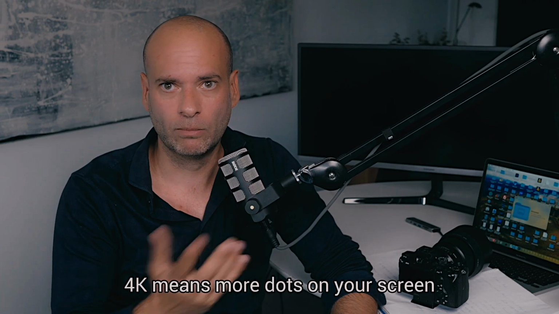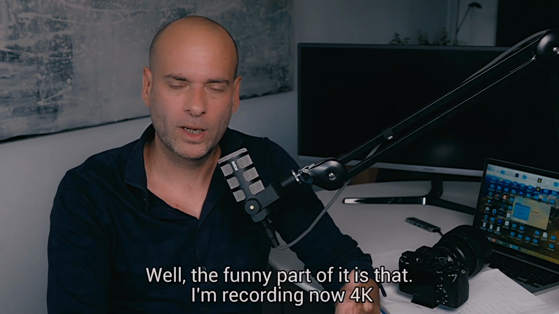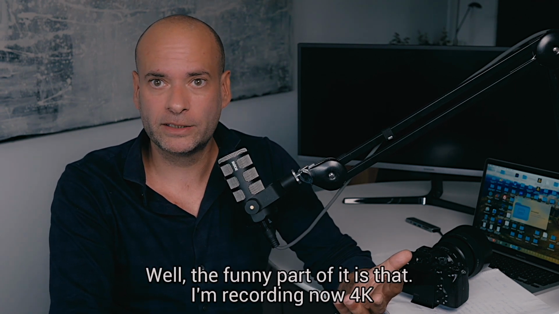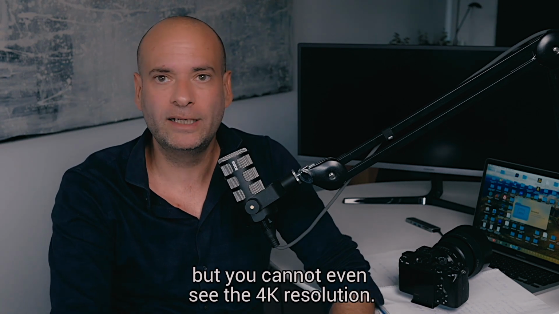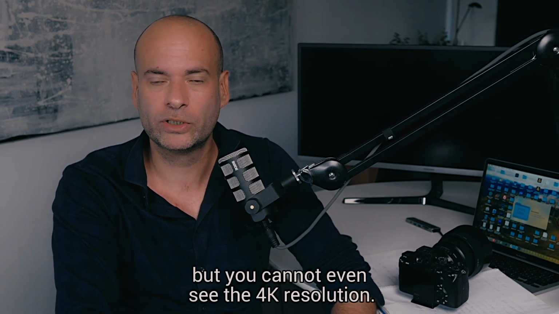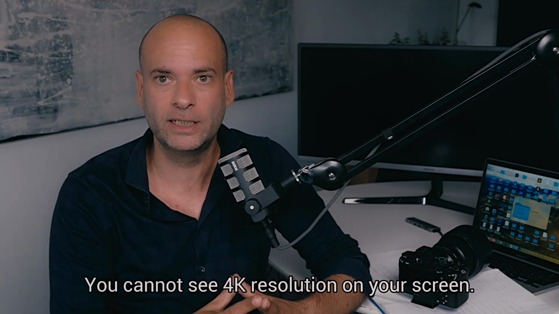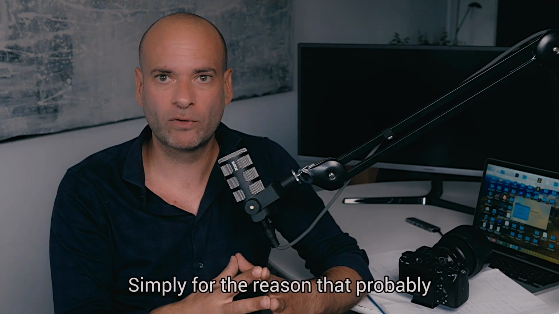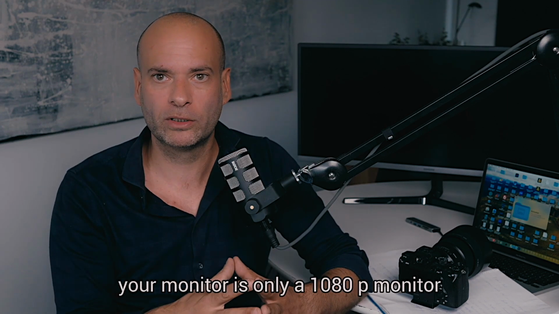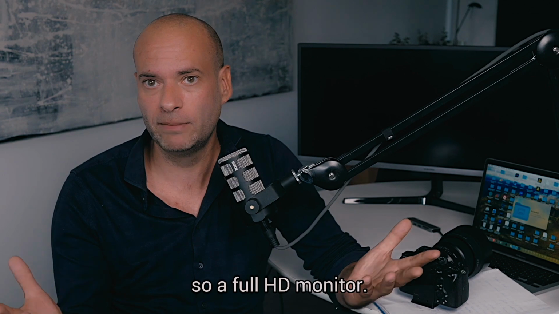4K means more dots on your screen, so better image quality, right? Well, the funny part of it is that I'm recording in 4K now, but you cannot even see the 4K resolution. That's where people always go a little bit wrong. You cannot see 4K resolution on your screen simply because probably your monitor is only a 1080p monitor, so a full HD monitor.